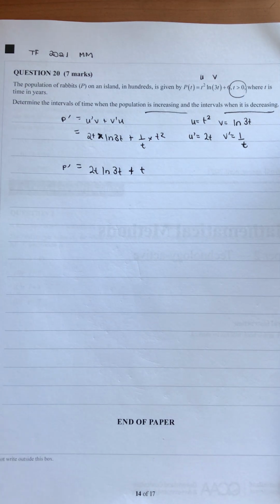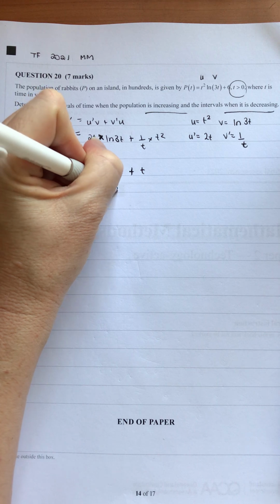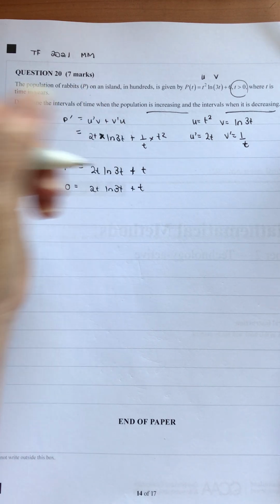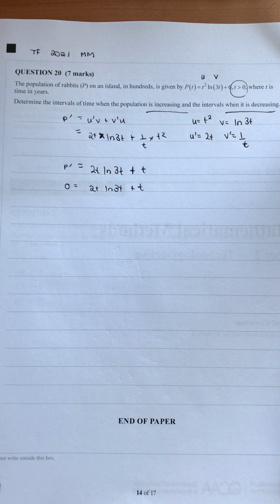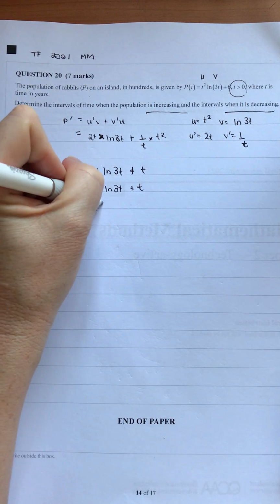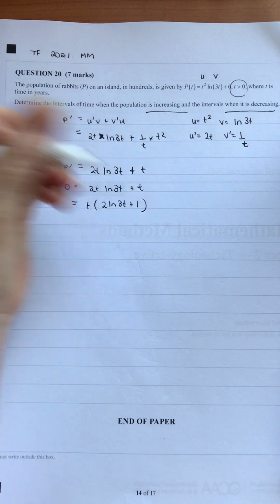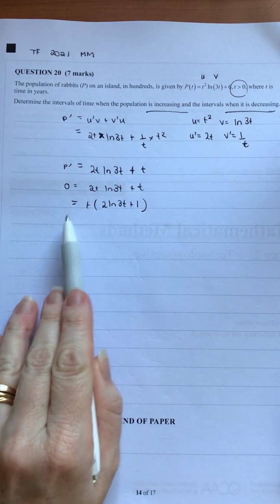We can now find when that's equal to 0. So we can write 0 is equal to 2t ln 3t plus t. We can then factorize that, so we will get t outside of 2 ln 3t plus 1. Now that we've factorized that, we can use our null factor law.